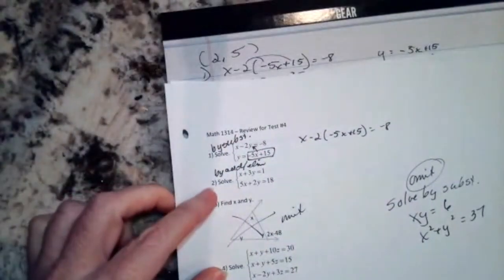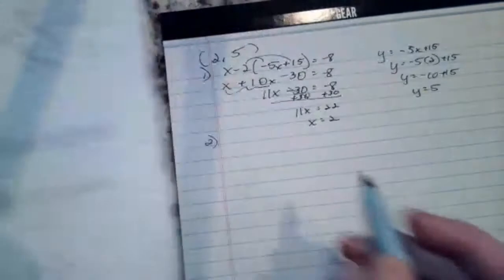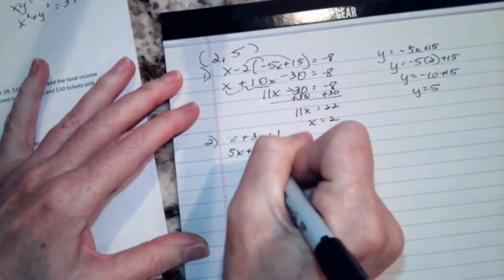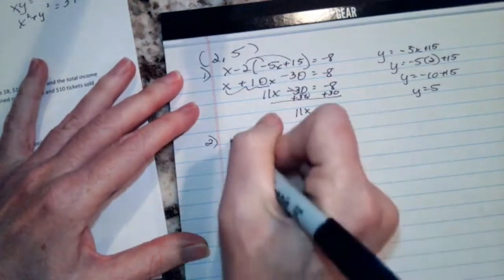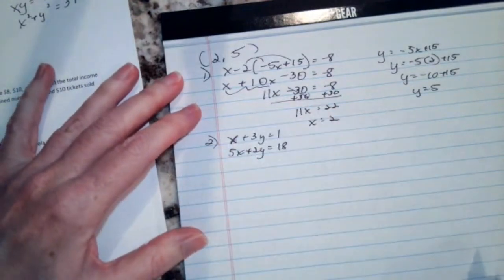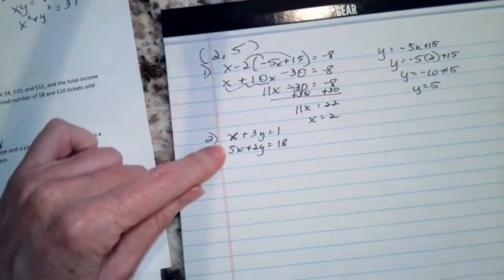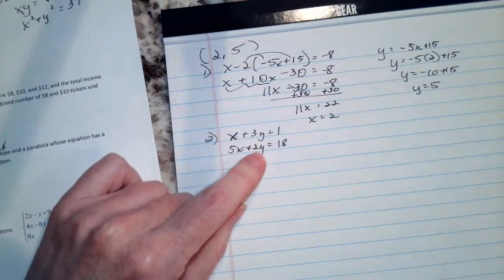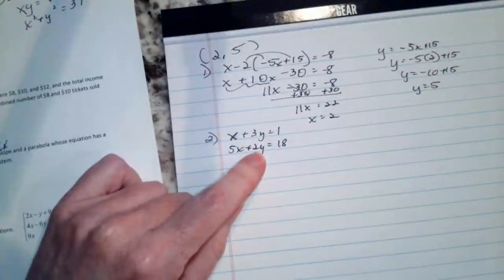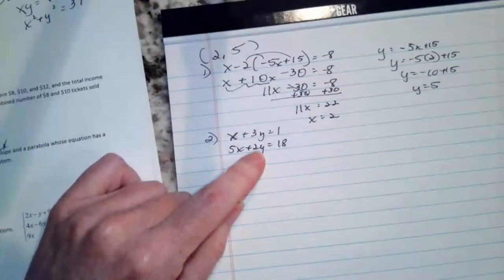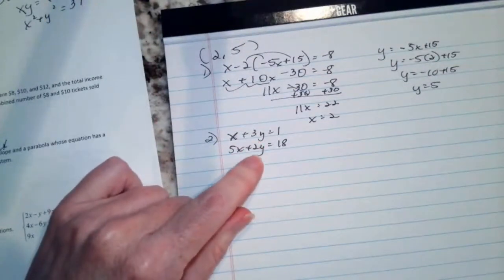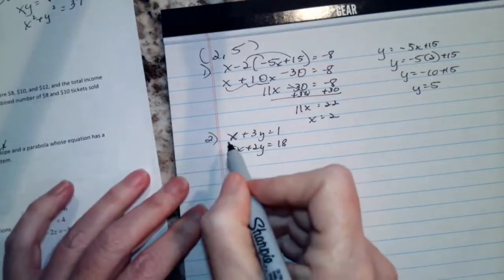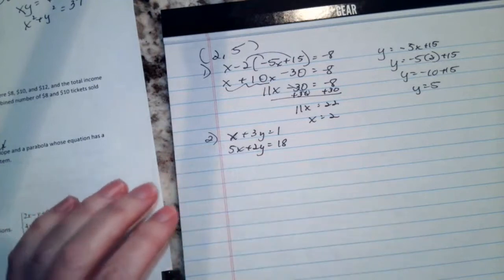Okay, so number 2, we're going to solve by addition. Got x plus 3y equals 1 and 5x plus 2y equals 18. In order to solve by addition, you need to be able to add the x's up and have them cancel out, or add the y's up. If we do the y's, we're going to have to change them both because 3 and 2, one is not a multiple of the other. So we'd have to multiply the top. We'd have to bring them both up to 6. This will be easier because we'll only have to change the top one. 5 is a multiple of 1.